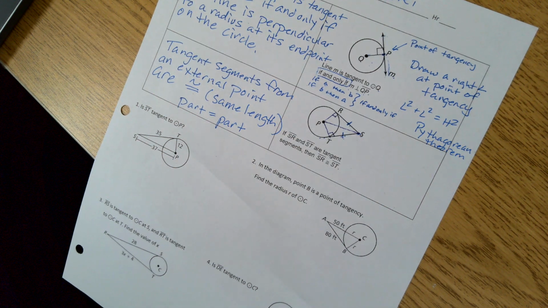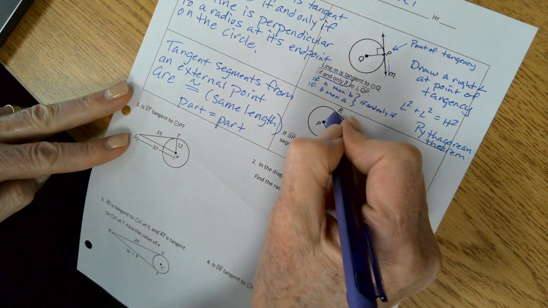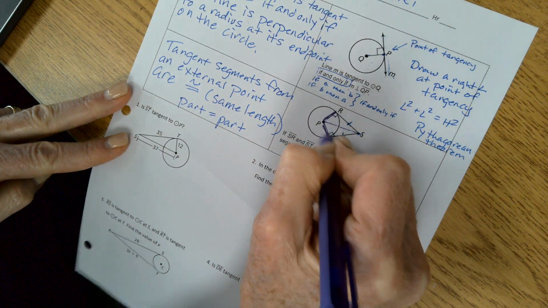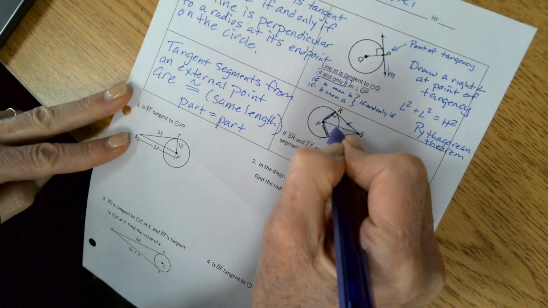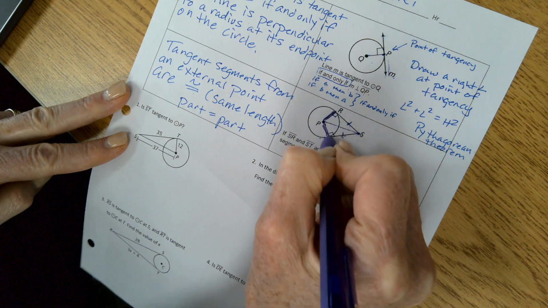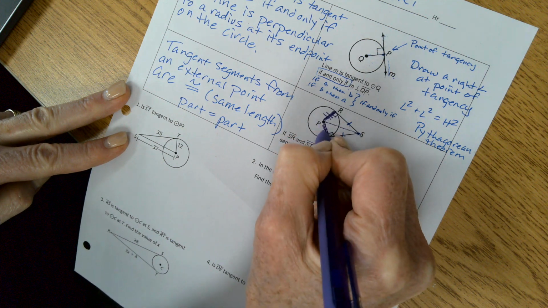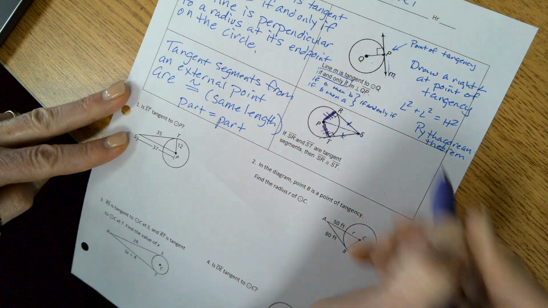If you look at this, you've got two right triangles. The radii in a circle are always congruent. This radius is the same length as this, so these two radii are congruent to each other.